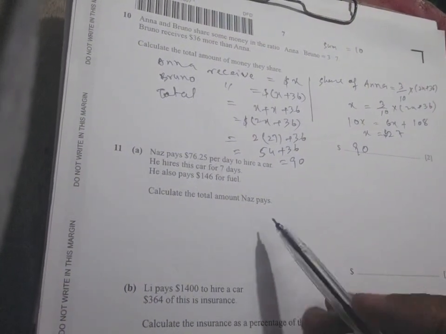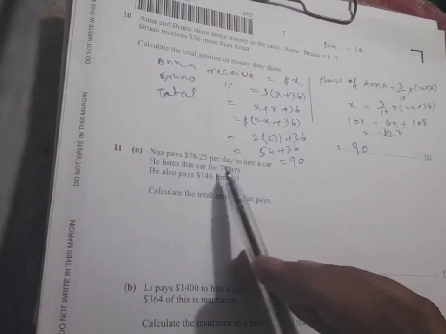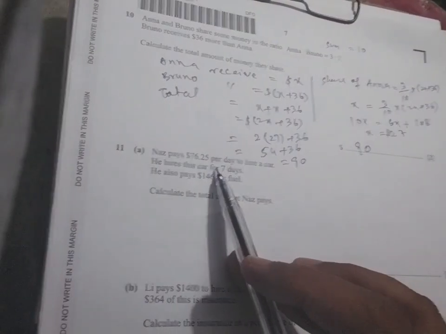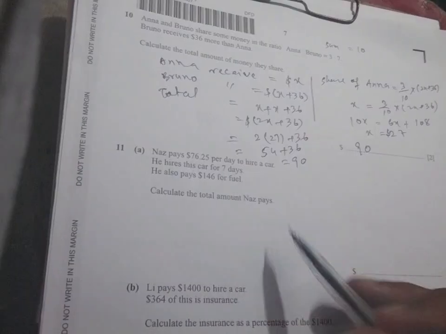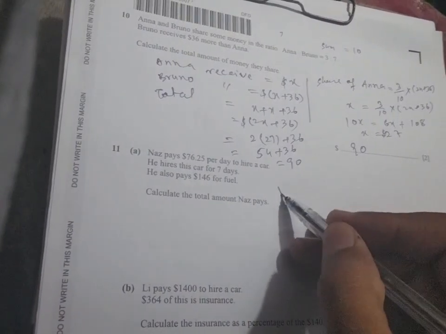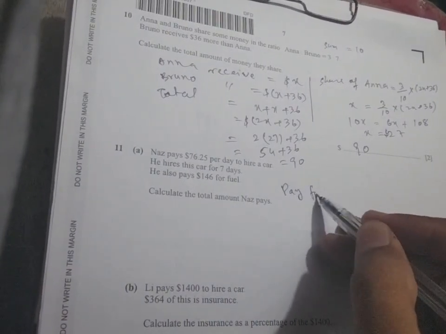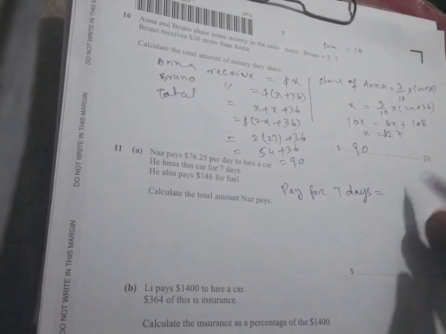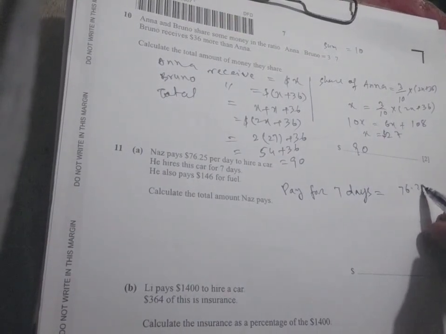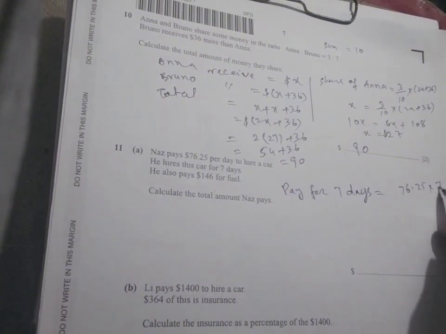So first we find the pay to hire the car for 7 days. Pay for 7 days, that will be equal to 76.25 multiply 7.